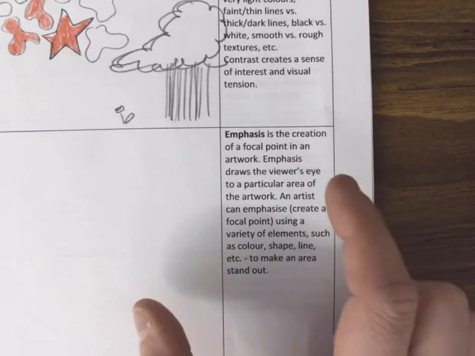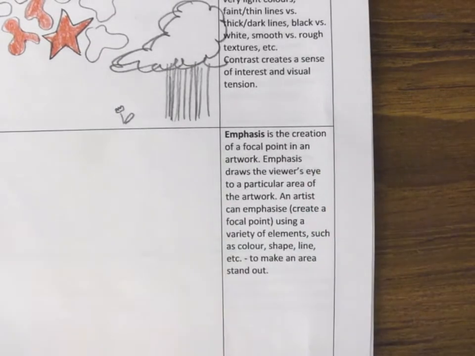Is we can emphasize something by drawing the viewer's eyes to a particular part of our artwork. Okay, so when you emphasize something, you make that thing the focal point. How can you make something a focal point? You need to introduce a pop of something to draw someone's attention to that area.